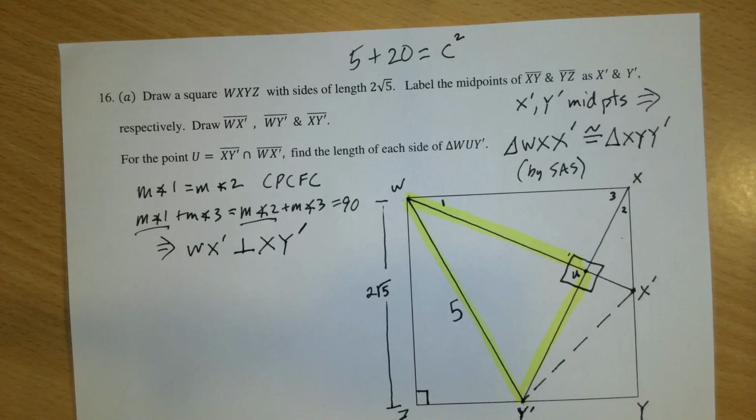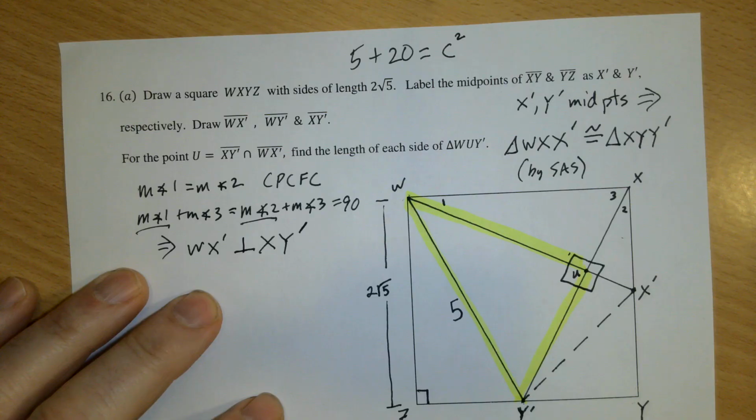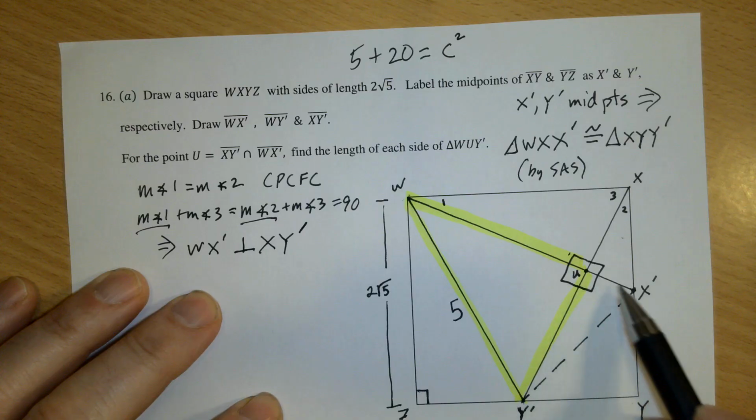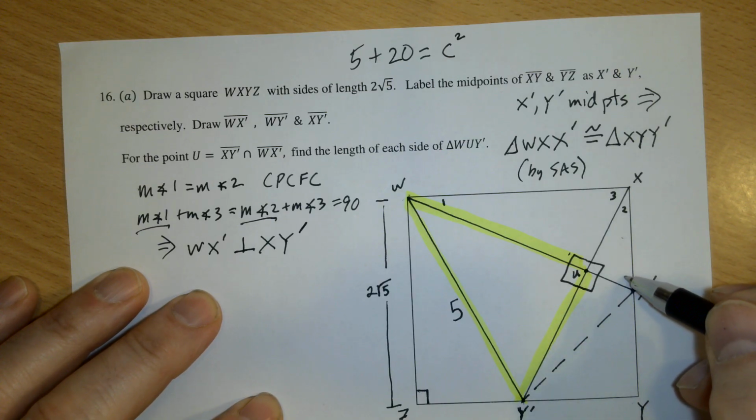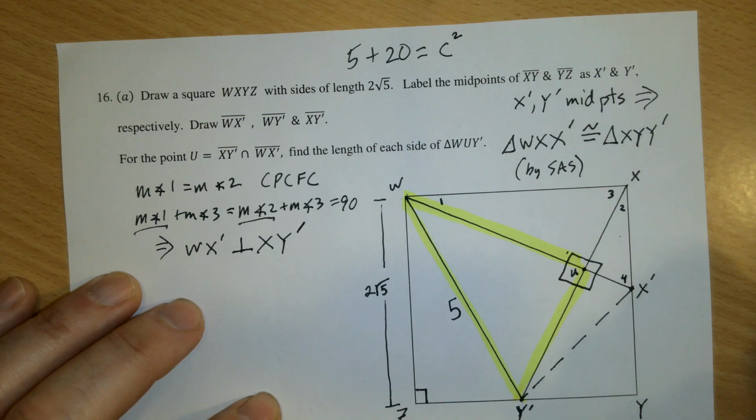All right, so what does that tell us? We know that, let's see, if I wanted to, I could call that angle 4. And what would we know about the measure of angle 4? Well, it's equal to the measure of angle 3.